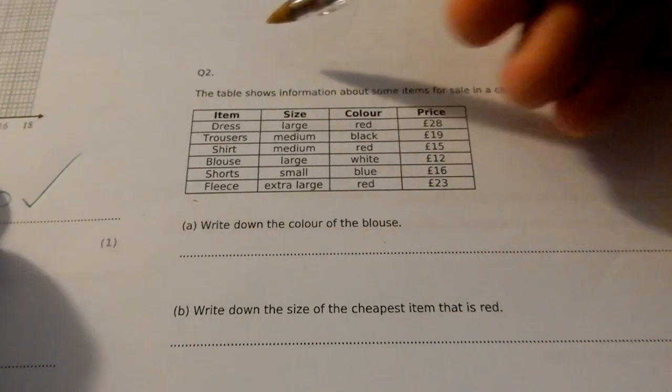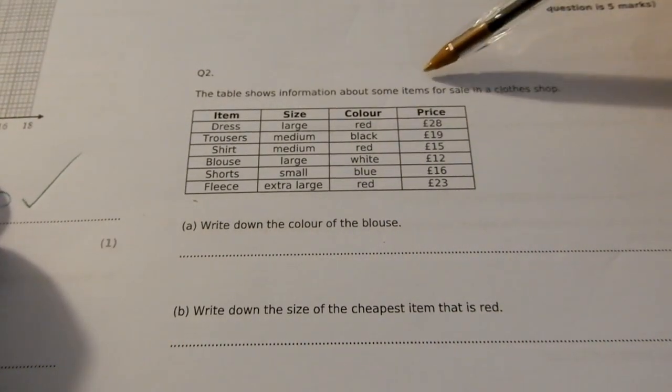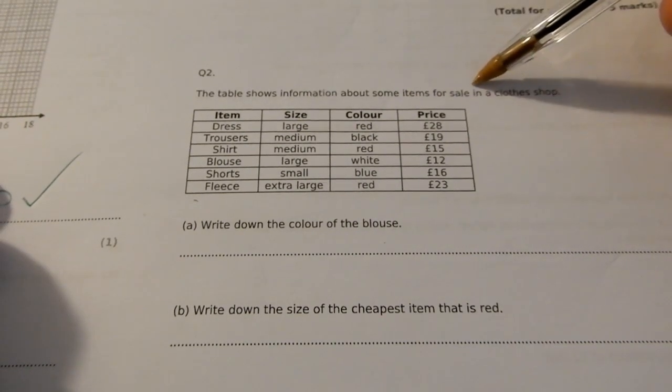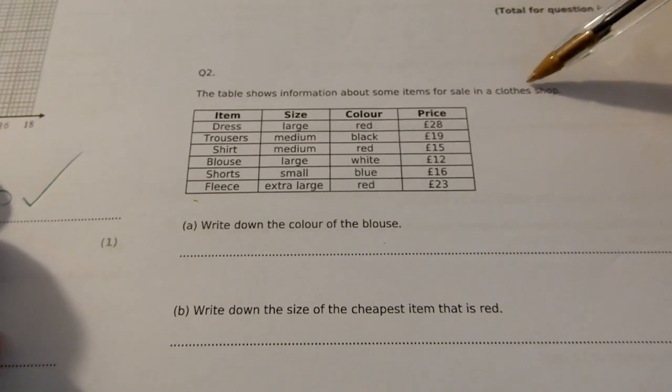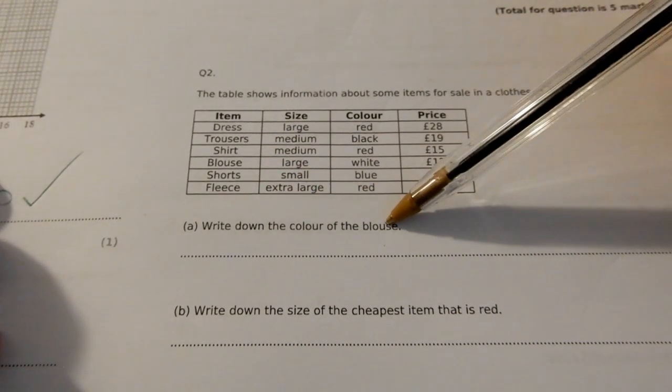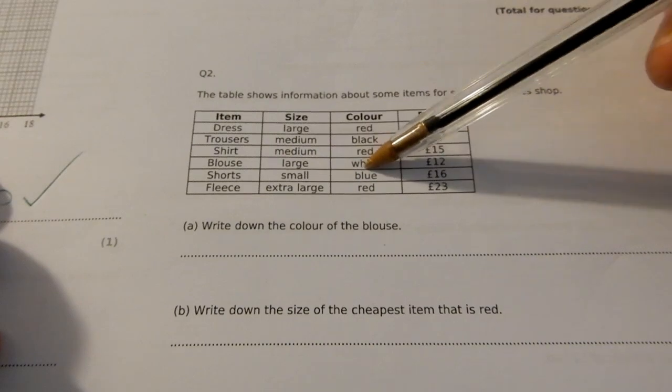Here we go, next one. A table shows information about some items for sale in a clothes shop. Write down the colour of the blouse. Blouse, white.